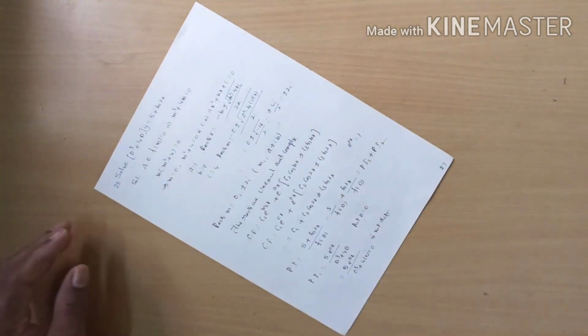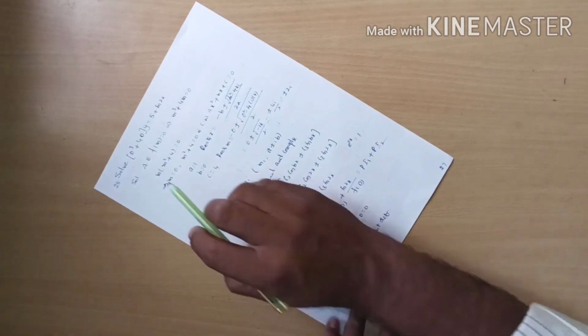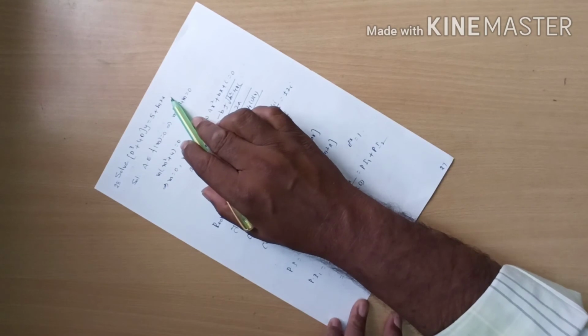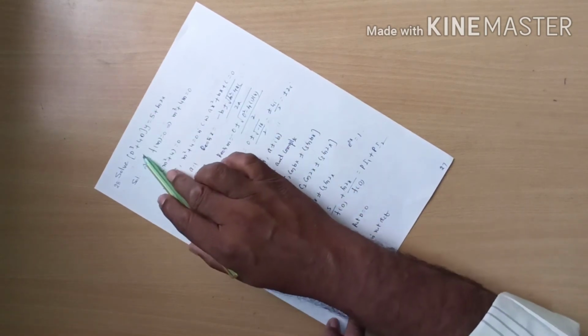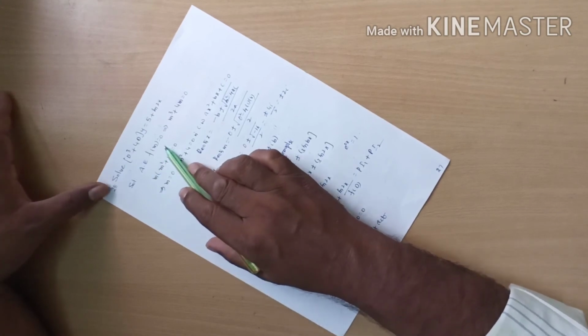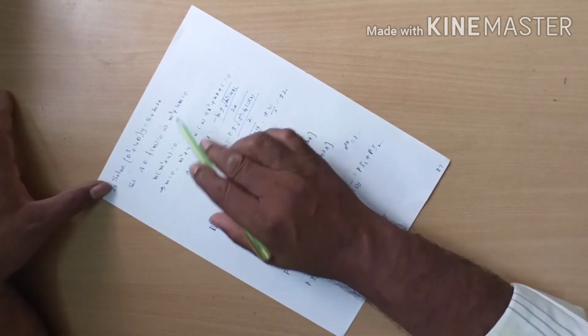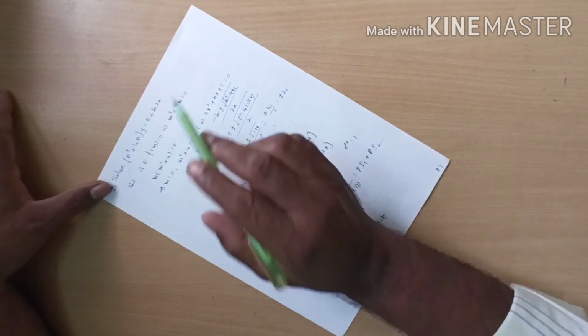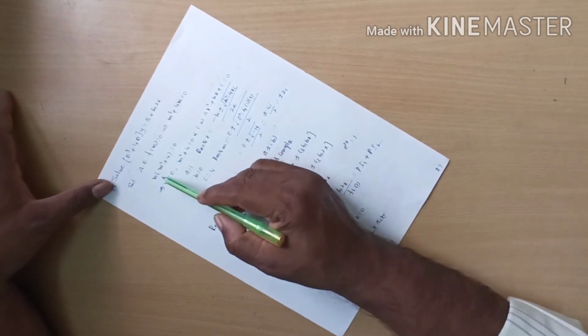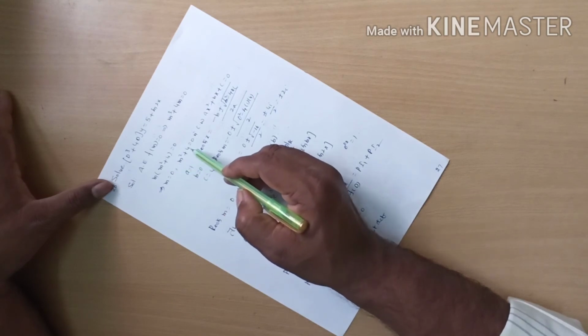Okay, next, last problem of the session is d power 3 plus 4d into y is equal to 5 plus sin 2x. Here also the problem is in operator form. Go for the solution, that is the auxiliary equation: m power 3 plus 4m equal to 0. There is no constant, therefore you can take m common. m equal to 0, m square plus 4 equal to 0.